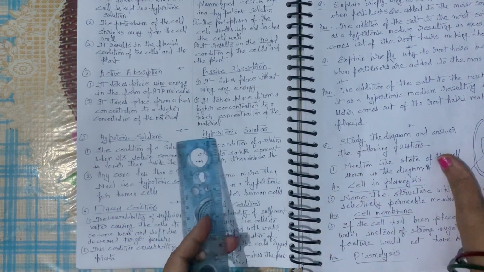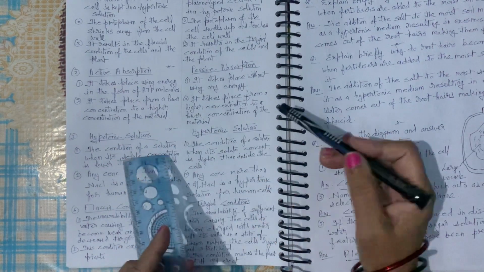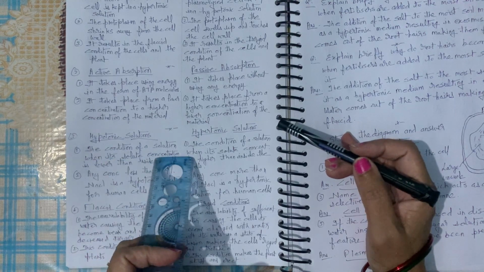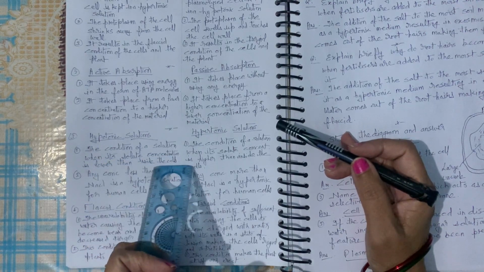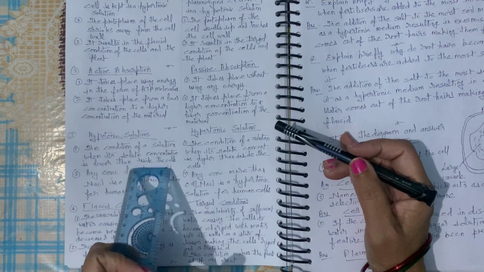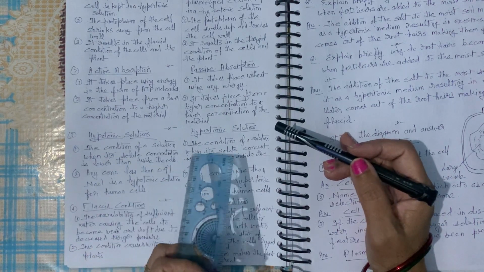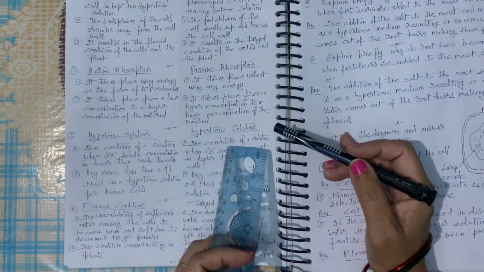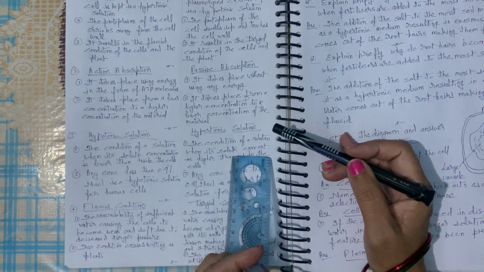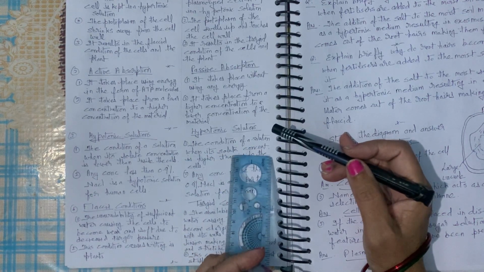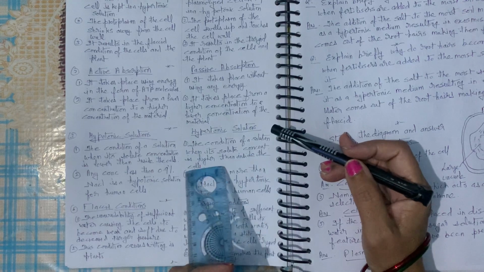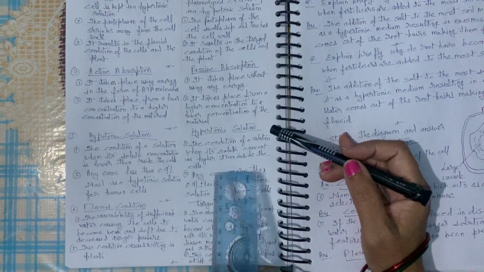Hypotonic and hypertonic solution. Hypotonic solution is the condition of a solution when its solute concentration is lower than inside the cell. Hypertonic solution is the condition of a solution when its solute concentration is higher than inside the cell.